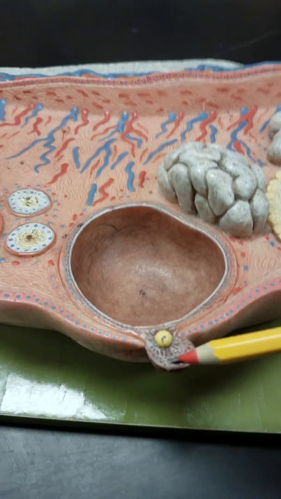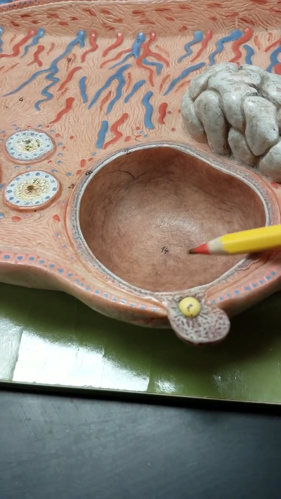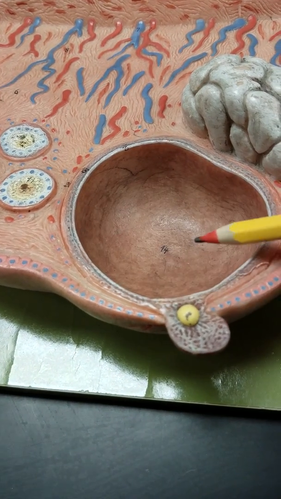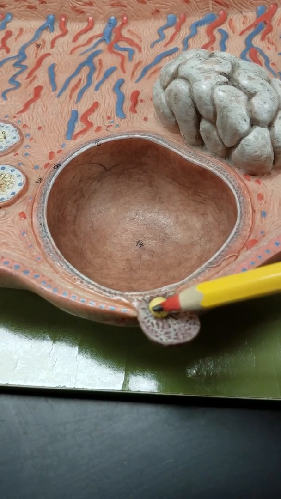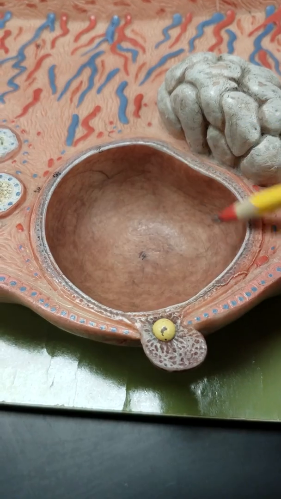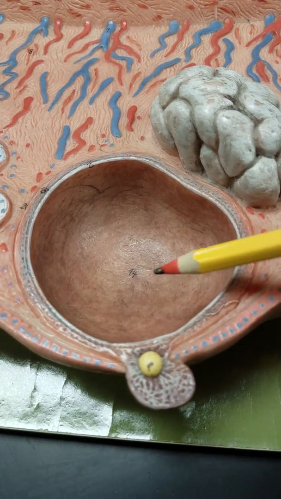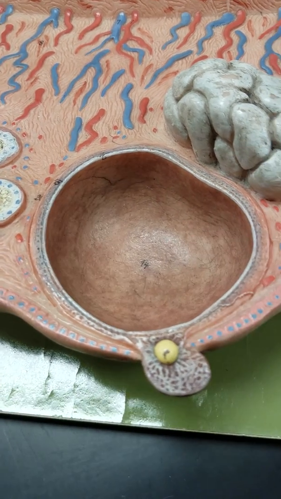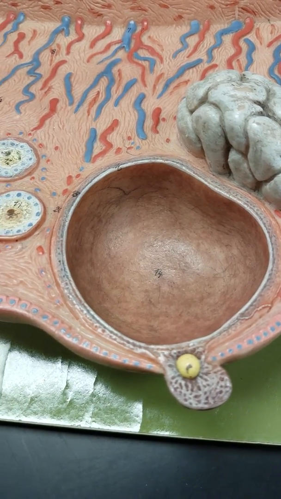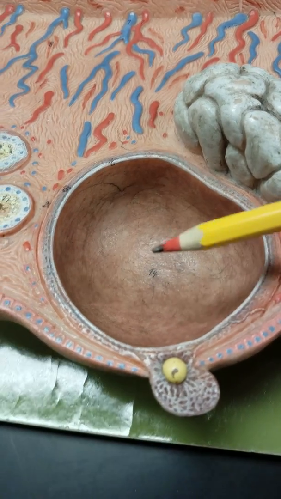So here we can see the process of ovulation taking place, where the Graafian follicle is going to expel the secondary oocyte. Okay, so here's the secondary oocyte. The Graafian is going to rupture under the influence of LH. So about day 14 of the ovarian cycle, we see a very high spike in LH, and that's what triggers the Graafian follicle to burst.